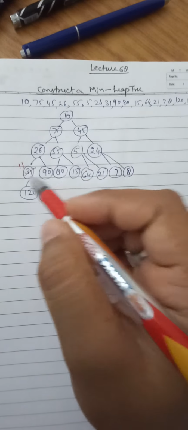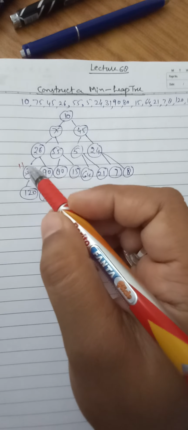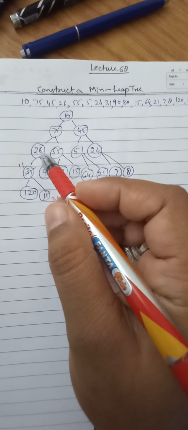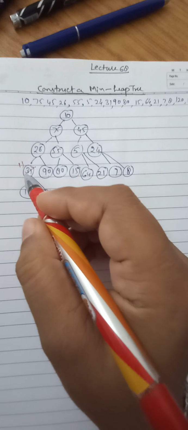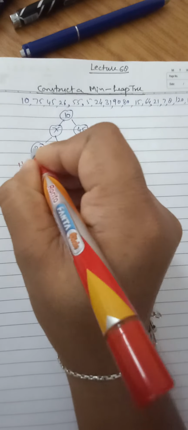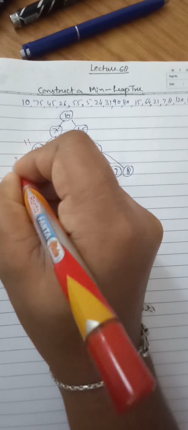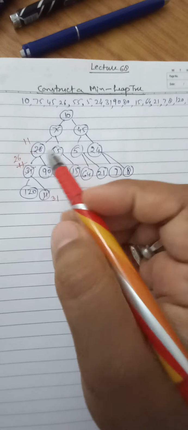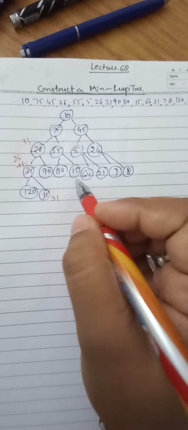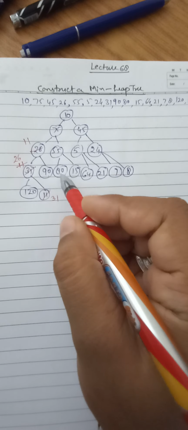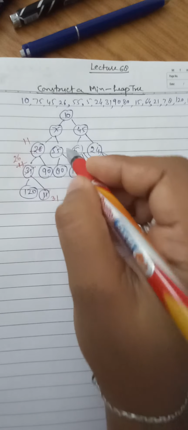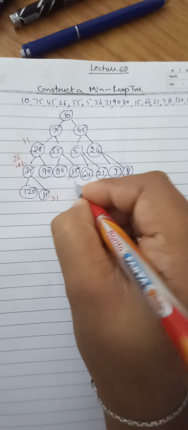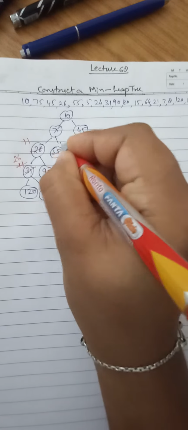Now we'll see here. 11 is less and 21 is more. So this is more than the parent, it is okay, but this is less than the parent. So 11 will come here and 26 will come here. Now this part is over. Now we will see in this part 15, this is more than the parent, it is okay, but this is less than the parent. So what will happen? 55 will come here and 15 will go there.